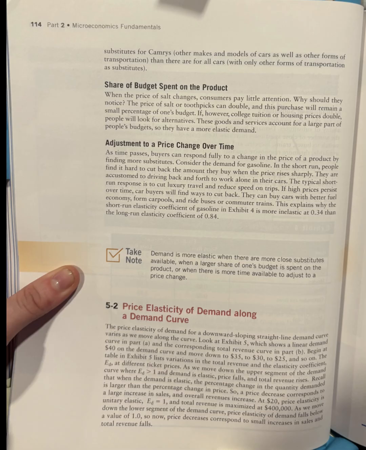Adjustment to a price change over time. As time passes, buyers can respond fully to a change in the price of a product by finding more substitutes. Consider the demand for gasoline. In the short run, people find it hard to cut back on the amount they buy when prices rise sharply. They are accustomed to driving back and forth to work alone in their cars. The typical short-run response is to cut back on electricity travel and reduce speed on trips. If high prices persist over time, car buyers will find ways to cut back.